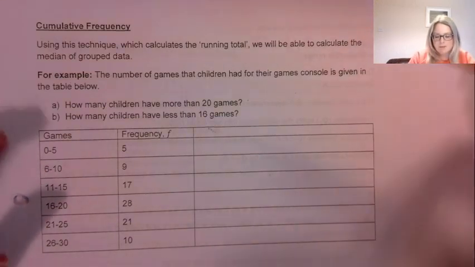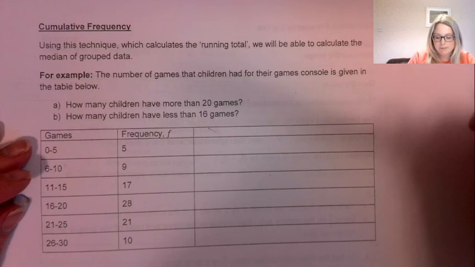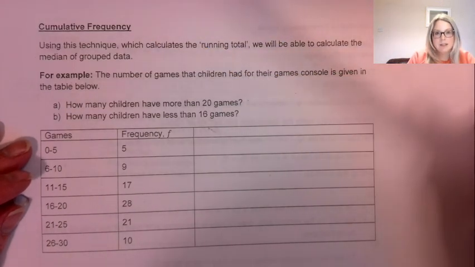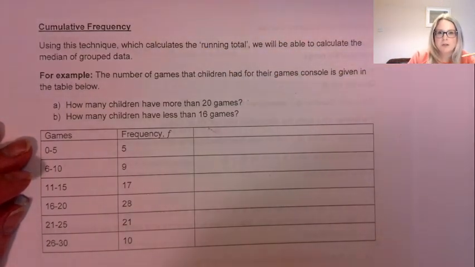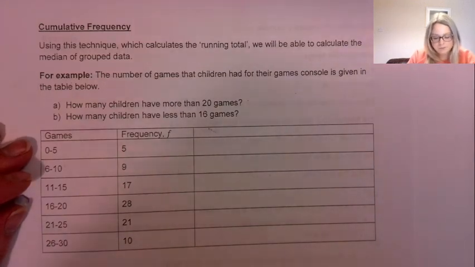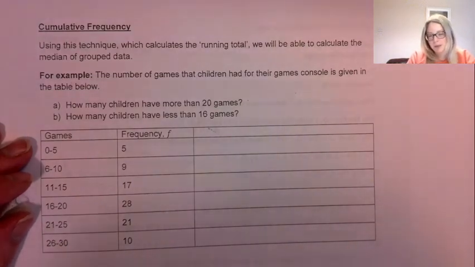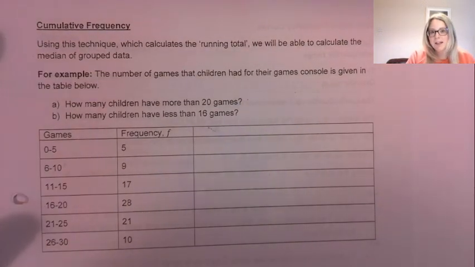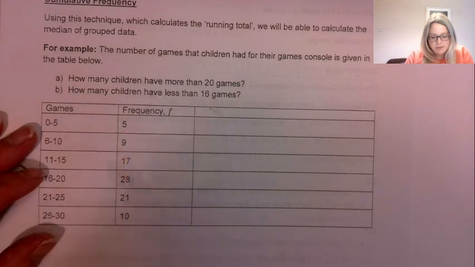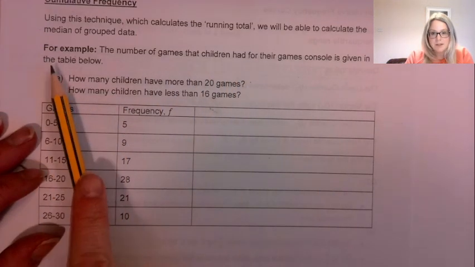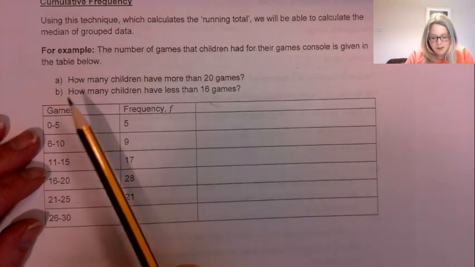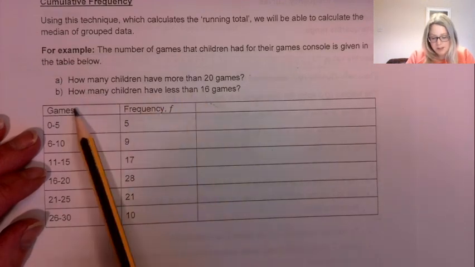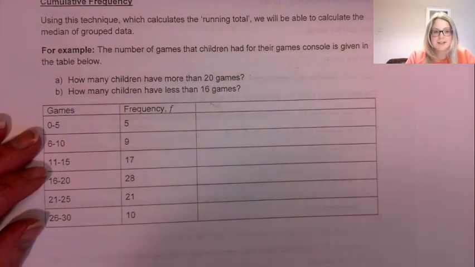So recently we have been looking at cumulative frequency. And if you remember, we were plotting our cumulative frequency curves. We're going to look today eventually at what information we can actually find out from those cumulative frequency curves. Okay, so we never actually filled this example in on page 43 and it is a good wee recap now. So the number of games that children had for their games console is given in this table here. How many children have got more than 20 games and how many children have got less than 16 games.